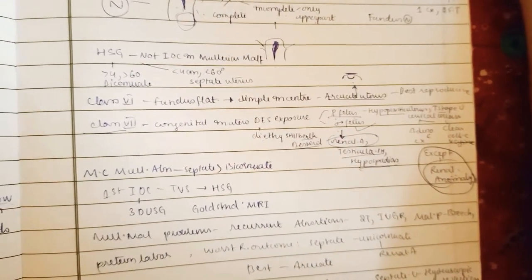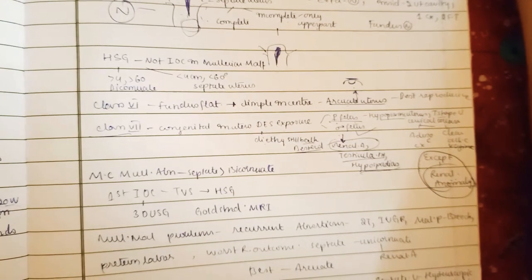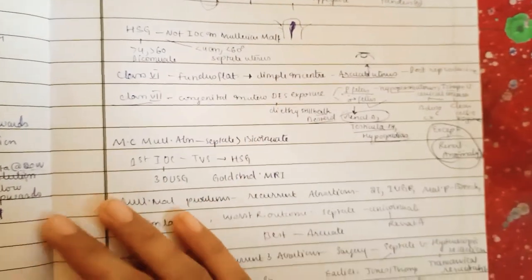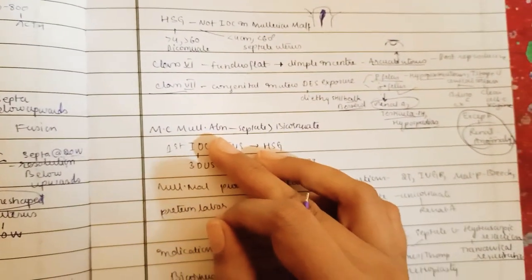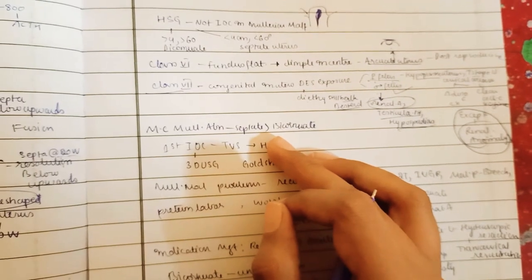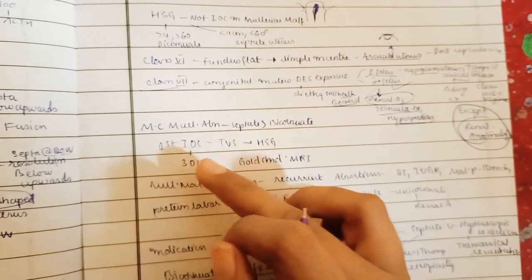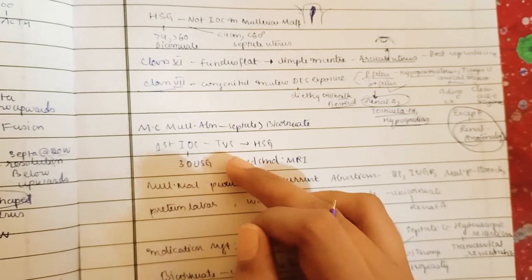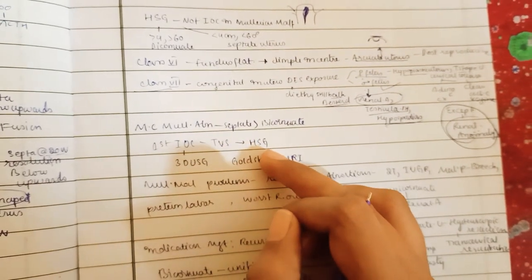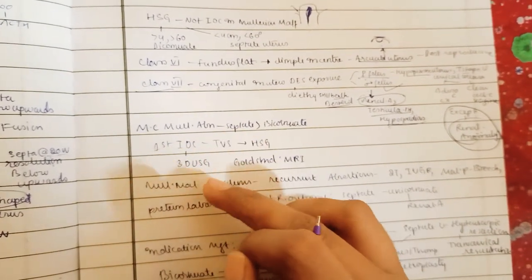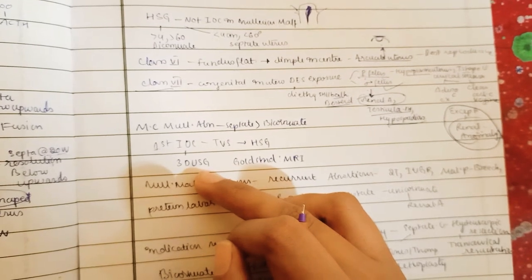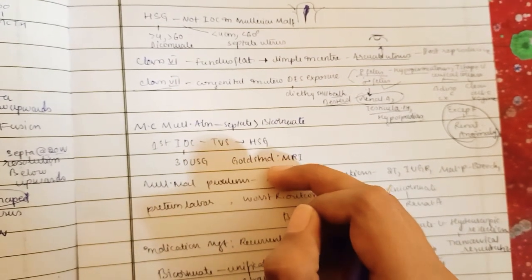Now coming finally to the general points. The most common Mullerian anomaly is septate uterus, greater than bicornuate uterus. The first investigation which you do is TVS. After doing TVS, you will do HSG. The investigation of choice is 3D USG. And the gold standard which you can do is MRI.